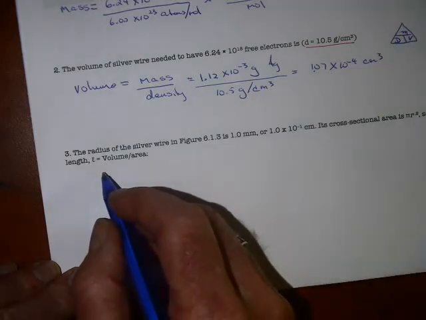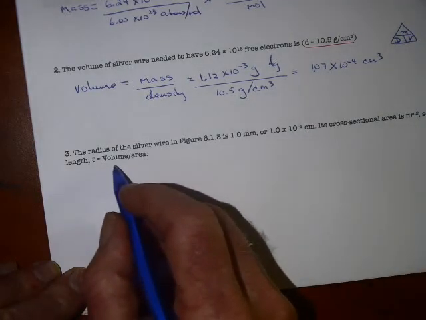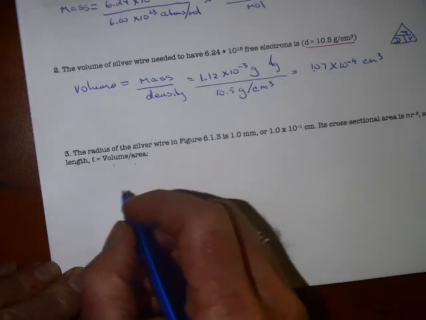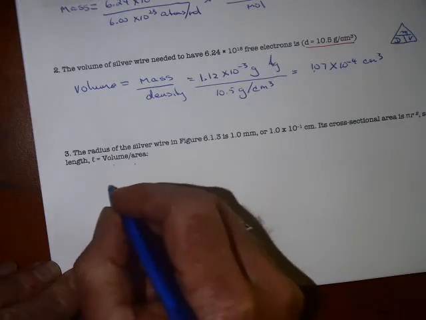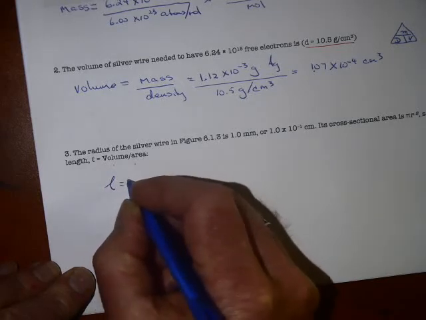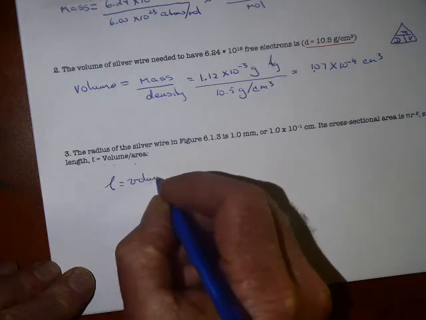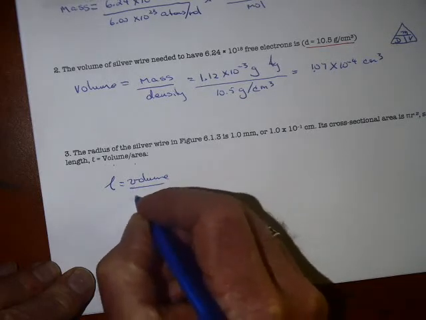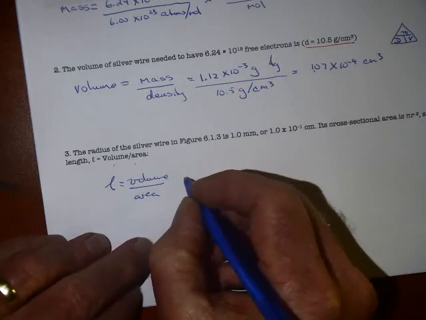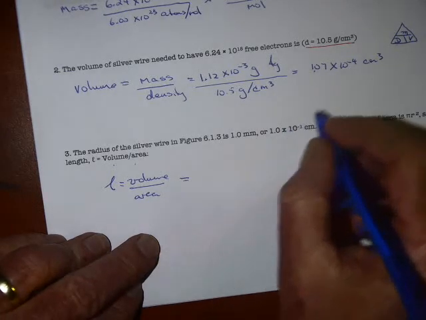So the length is going to be equal to the volume divided by the area. The volume we've already calculated.